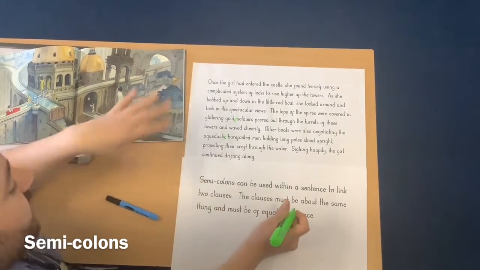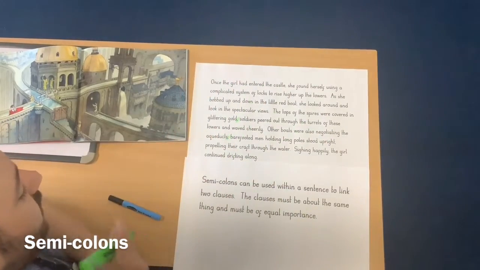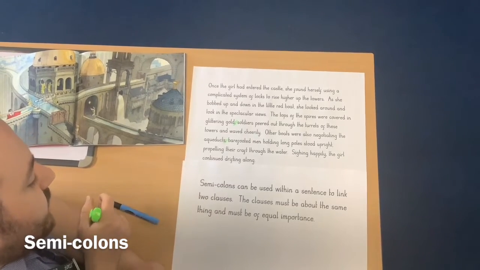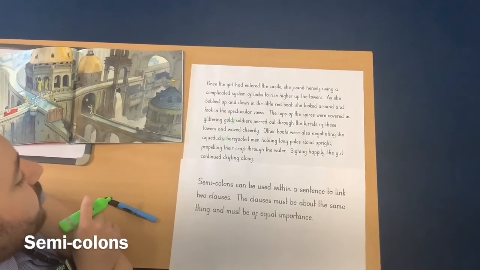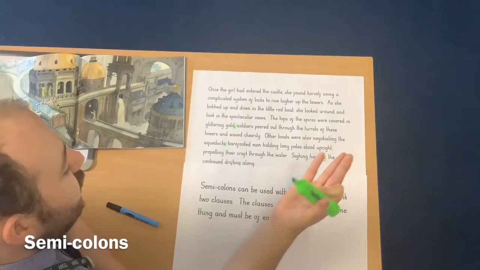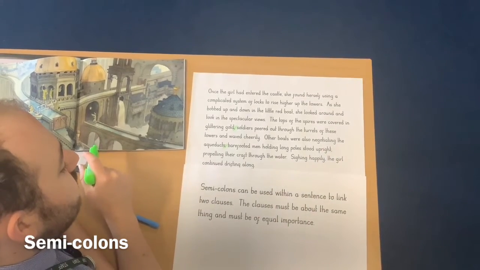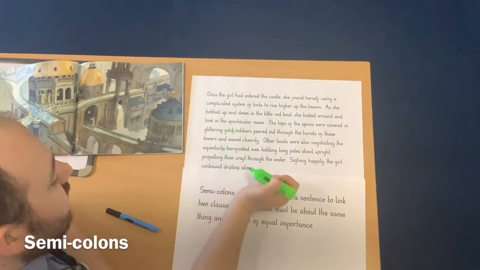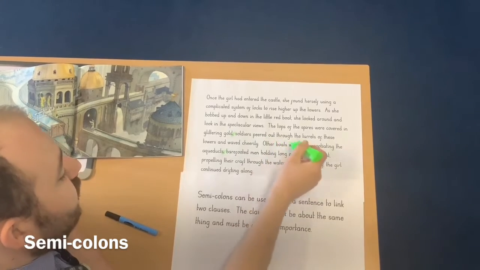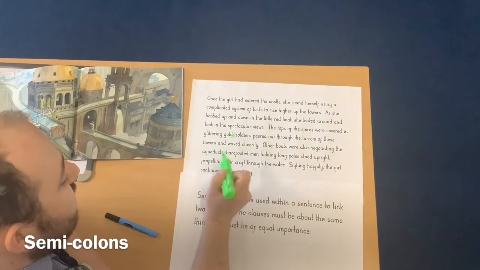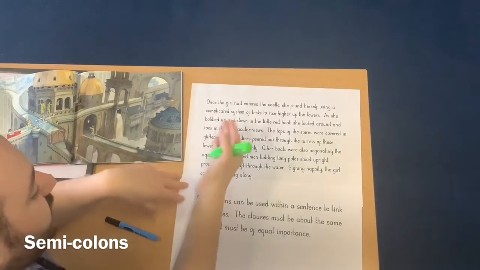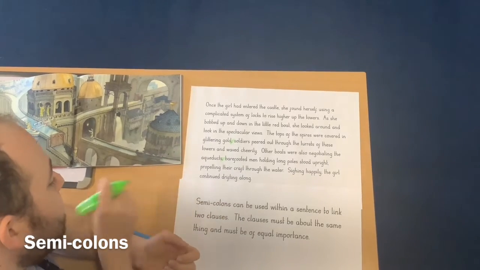So as you can see, there's not a need to litter this whole paragraph with lots of different semicolons. Sometimes it can be used for effect. Let's just quickly read one of our sentences again. The tops of the spires were covered in glittering gold. That gives us a really good visual idea of what it looked like. And we also know, using our semicolon, that in these towers and at the top of the spires, soldiers peered out through the turrets of these towers and waved cheerily. It really helps us to understand and allows the reader to take a breath within such detailed sentences.